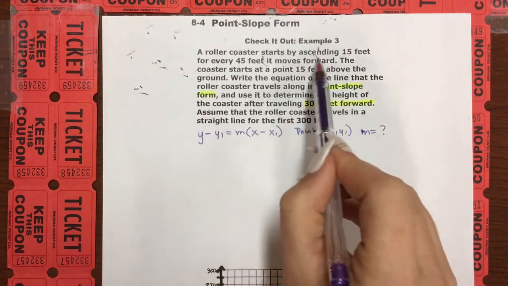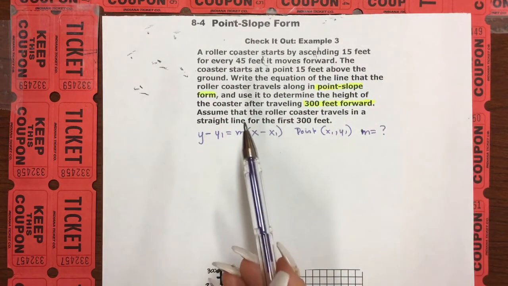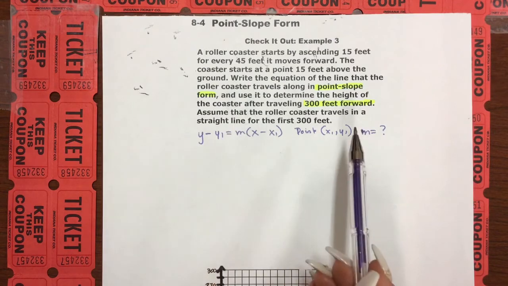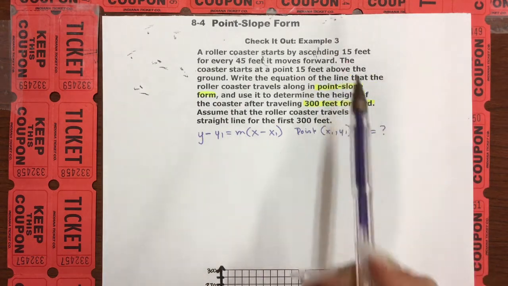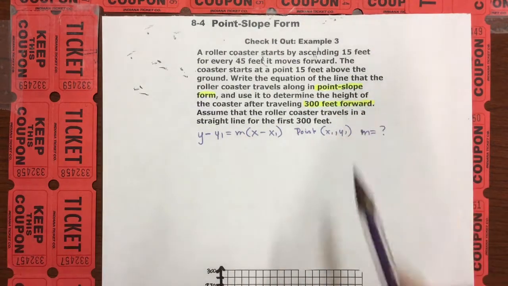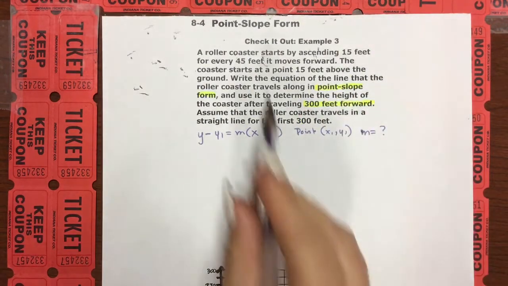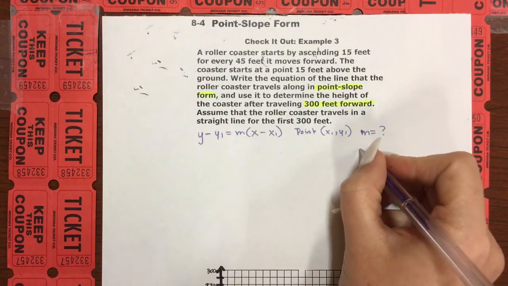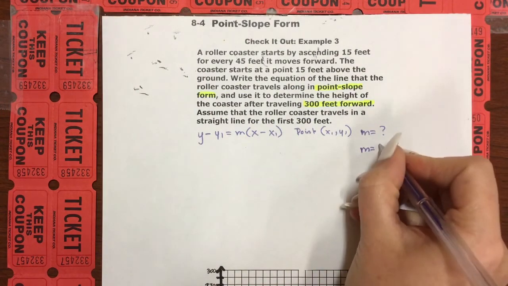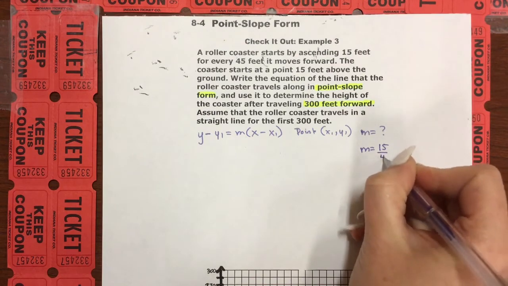It says a roller coaster starts by ascending, going up 15 feet, and then moving 45 feet forward. Up 15, 45 feet forward. To me, that sounds like a slope. So we're going to go up 15 over 45. So our slope is actually going to equal 15 over 45.